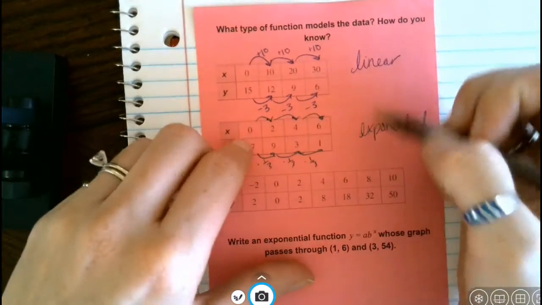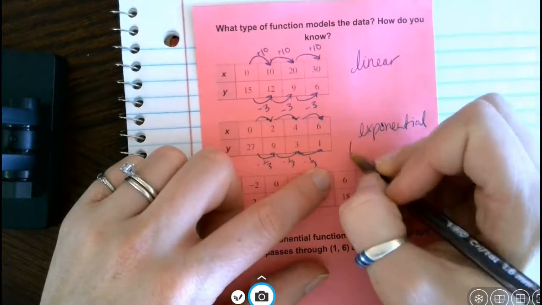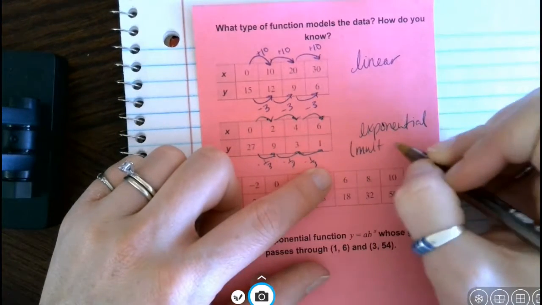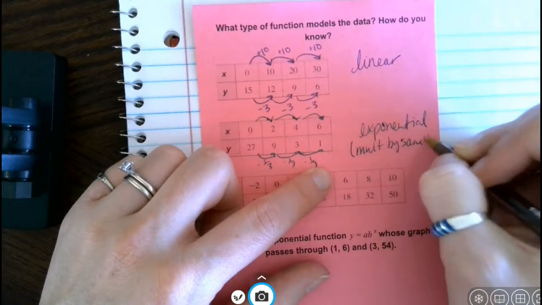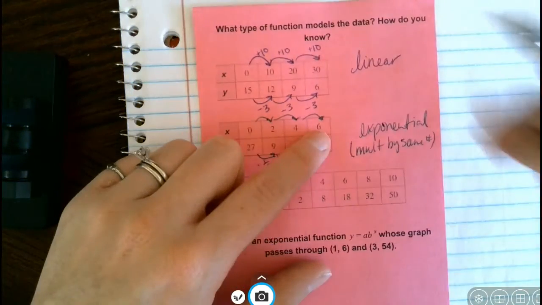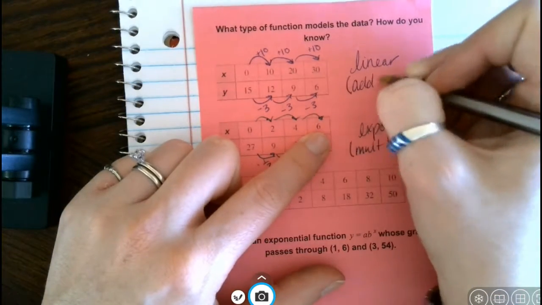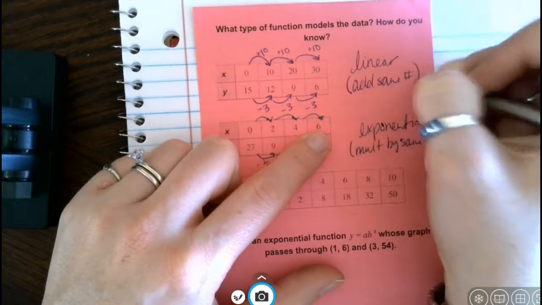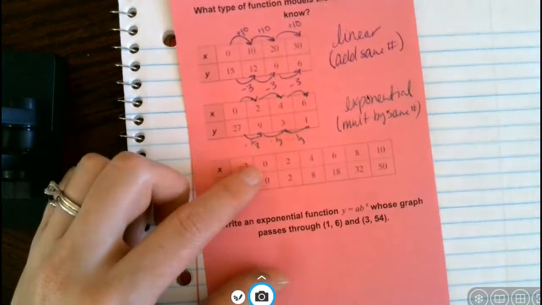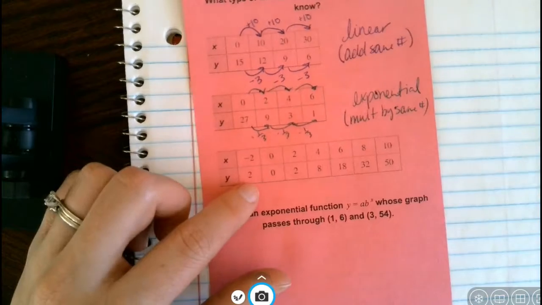Okay, and I'm going to give myself a couple little notes over here, right? This means I multiply by the same thing. And that linear was where I added the same thing. Okay, so we have one more example here, and let's look and see what happens here.